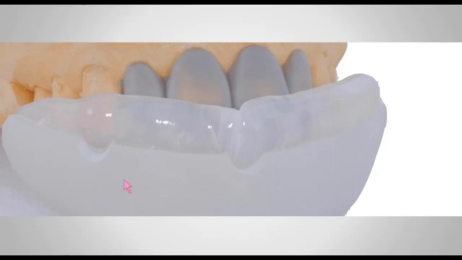If you let go of the triad tray, the triad tray will sink and touch your wax up, and you don't want that to happen. So just keep it in place. Just hold it with your hand until it polymerizes. It only takes a couple of minutes for the clear PVS to polymerize.